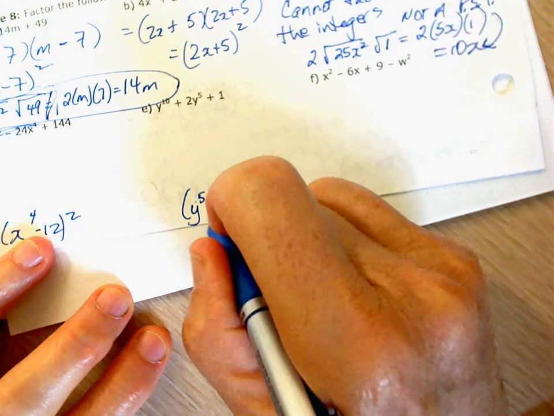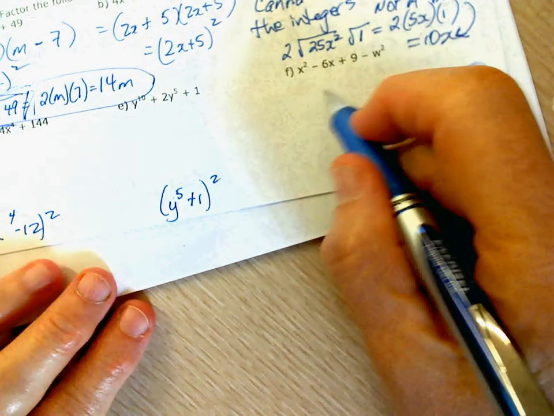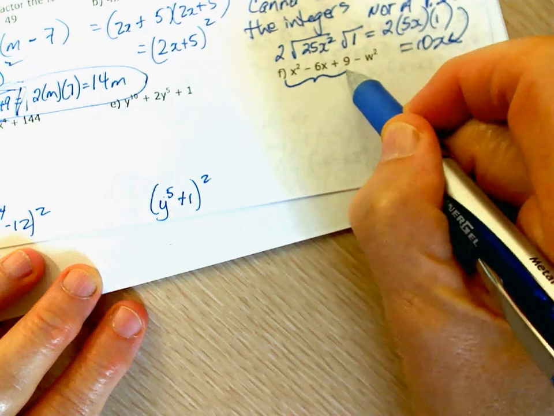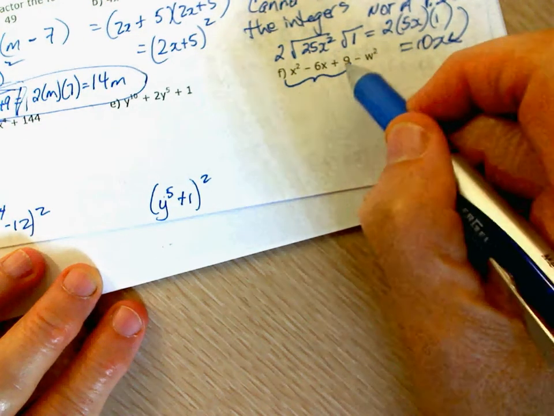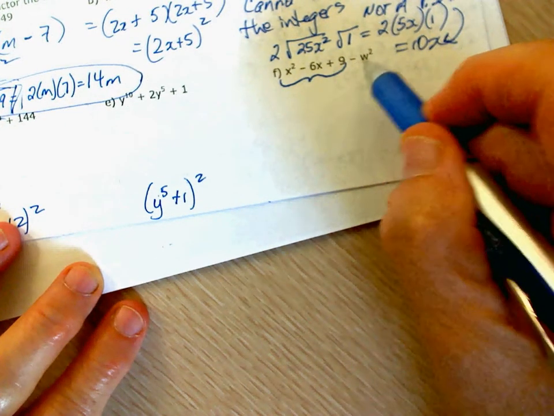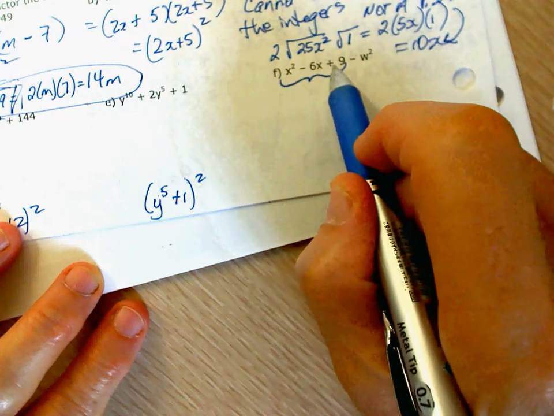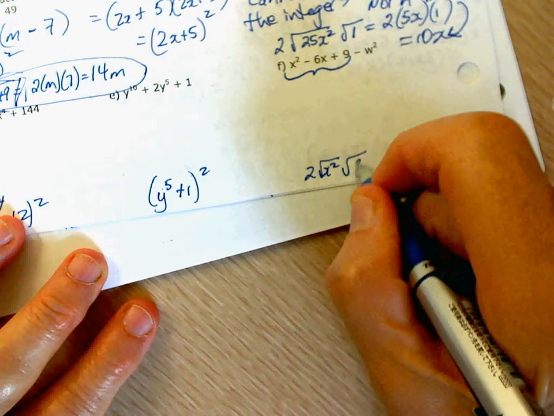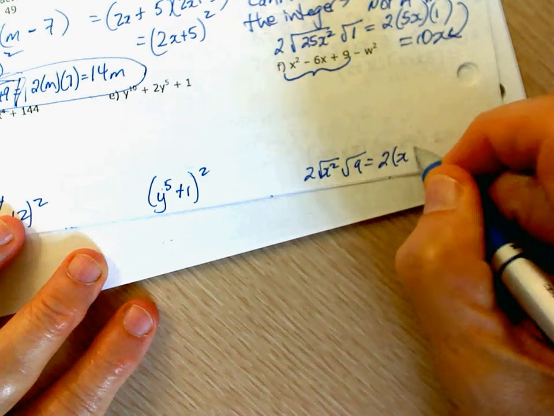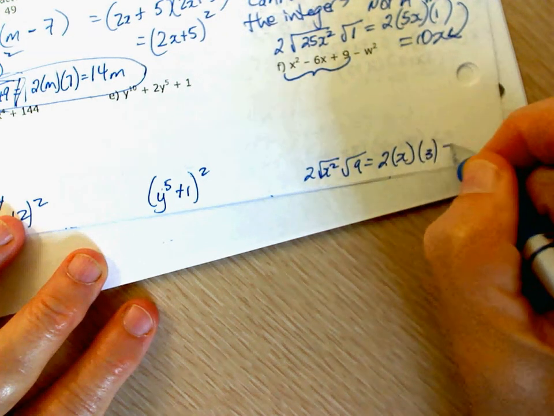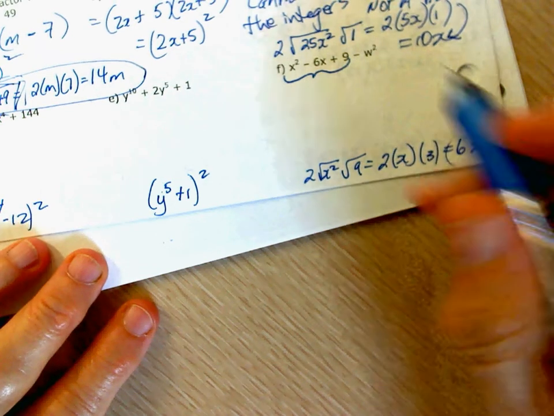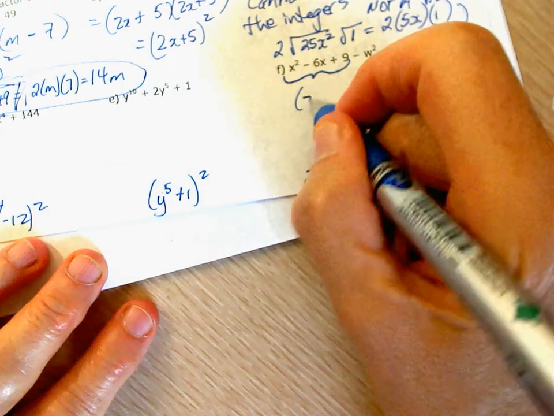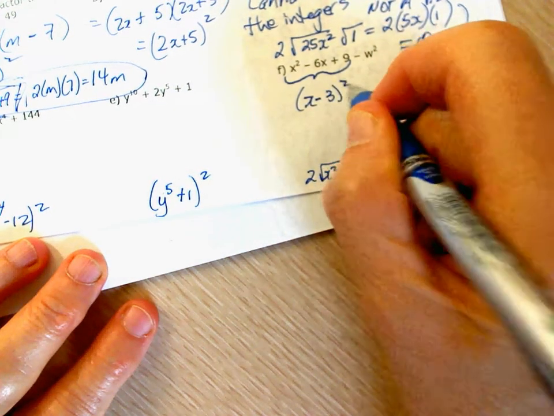Now let's do this one together because notice we have a perfect trinomial square. We have a perfect square here, a perfect square here, and a minus sign. So first we need to factor this. Let's check. 2 times the square root of x squared times the square root of 9 is 2x times 3. That equals 6x. I get the middle term. Again, don't worry about the minus sign in this context. So right away you know this is x minus 3 squared minus w squared.